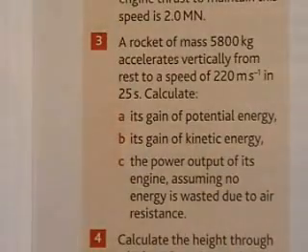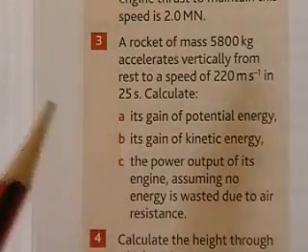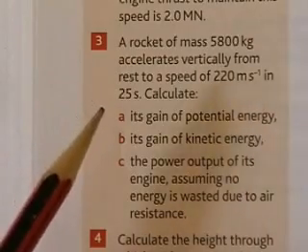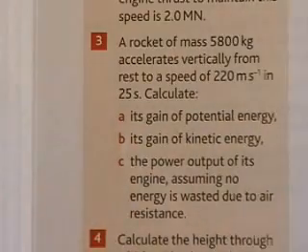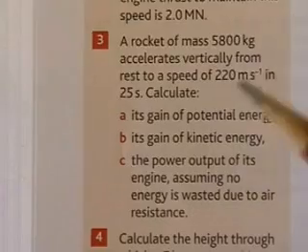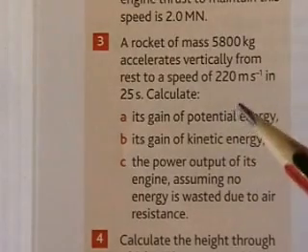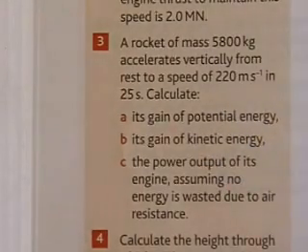Question 3 part A is quite tricky. You have to find the gain in potential energy, but you're not told what height the rocket travels through. There is enough information in the question, but you've got to do a SUVAT question in order to find out delta H. So you put in the values for SUVAT, as we've told you how to do, and we're trying to find, in this case, S. How far does the rocket travel in 25 seconds?